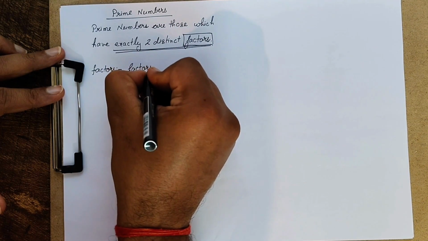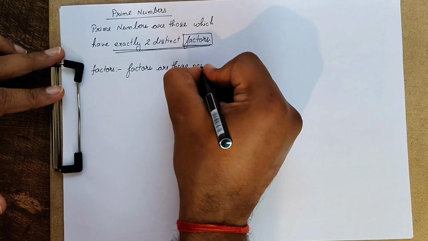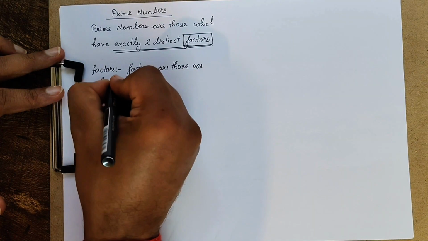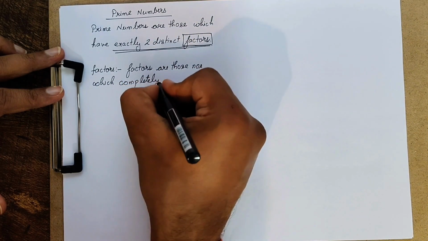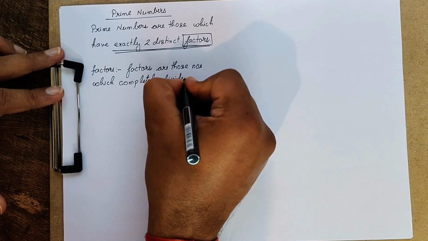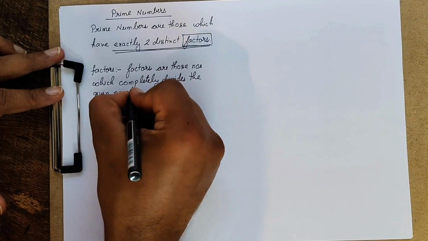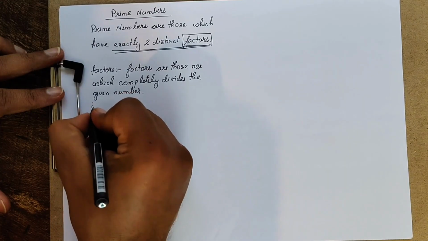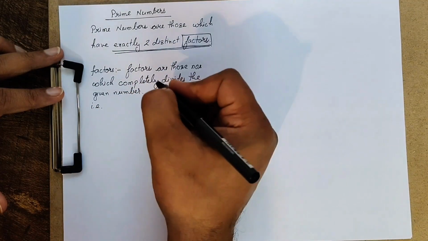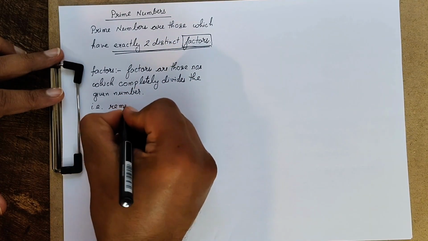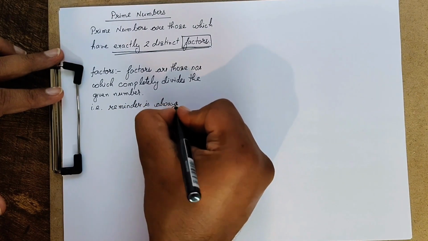Factors are those numbers which completely divide the given number, which means the remainder is always 0.